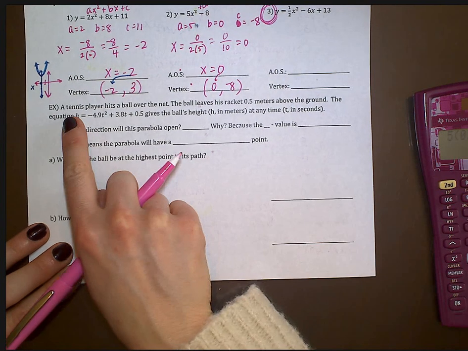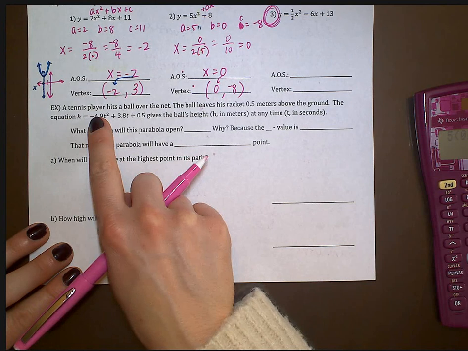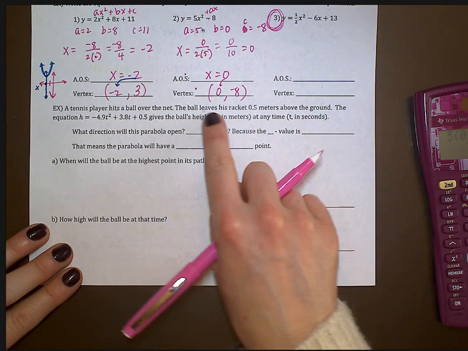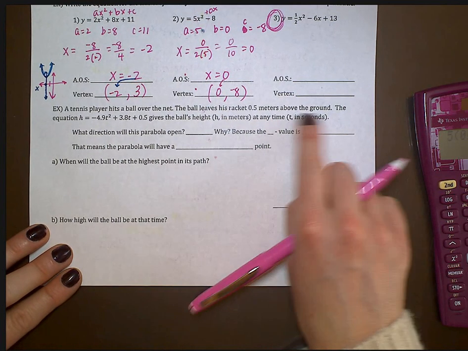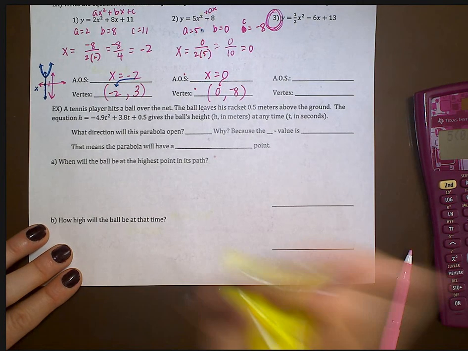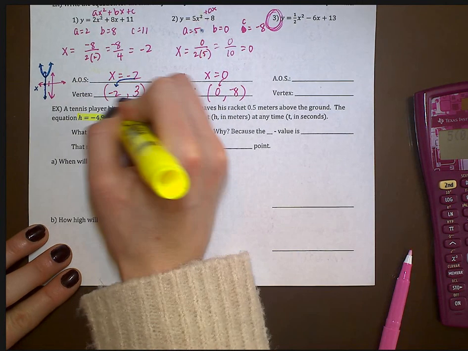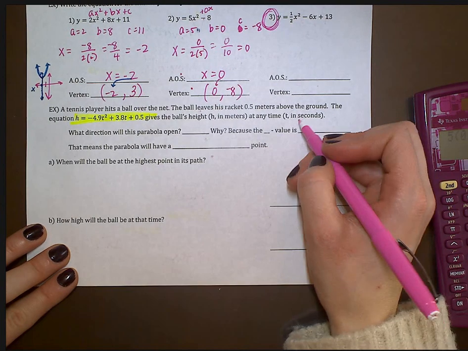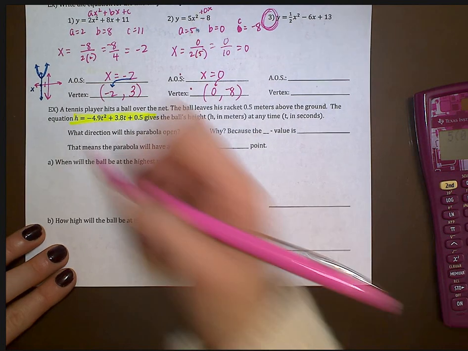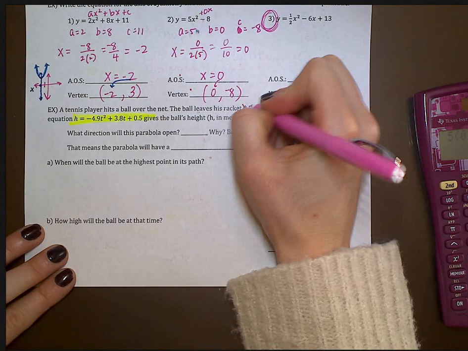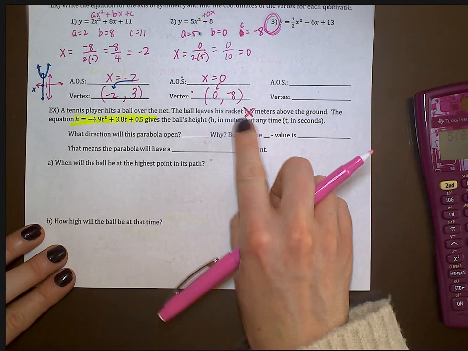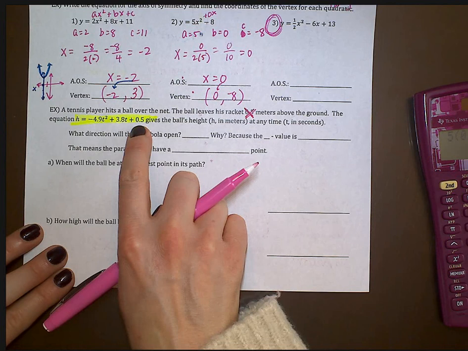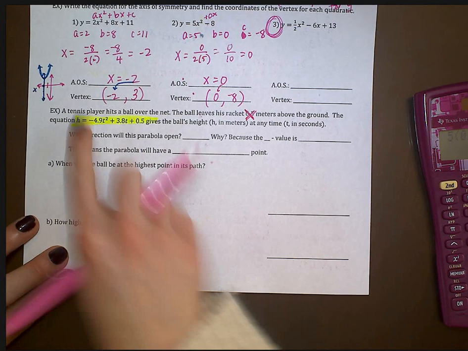So the situation is a tennis player hits a ball over the net. The ball leaves his racket 0.5 meters above the ground, and this equation, this quadratic, it's got a squared, gives the height in meters at any time, seconds, on the ball's path. You don't use this 0.5 for anything, guys. They just told you that to show you where this number comes from. All I care about is the formula here.